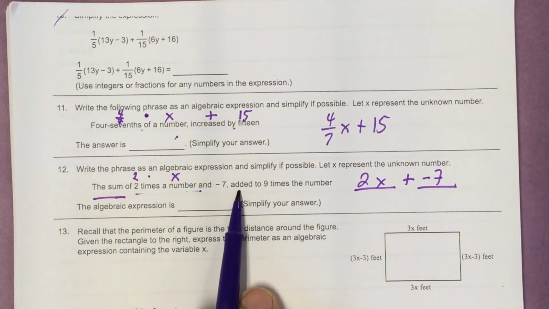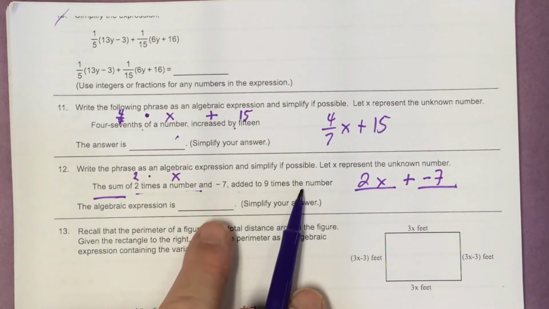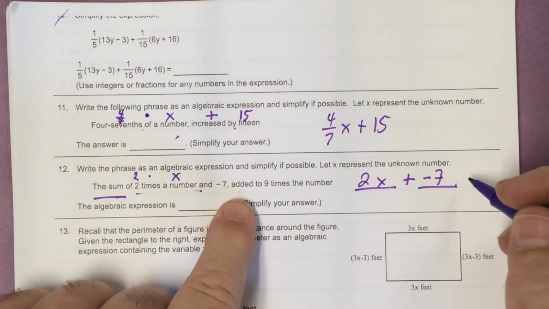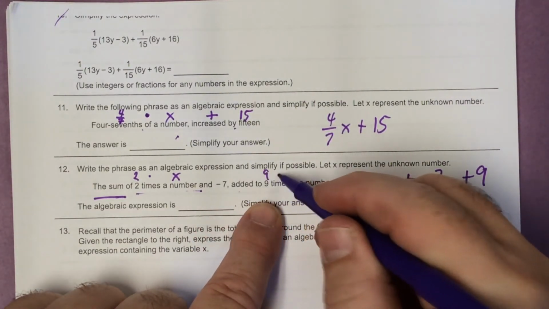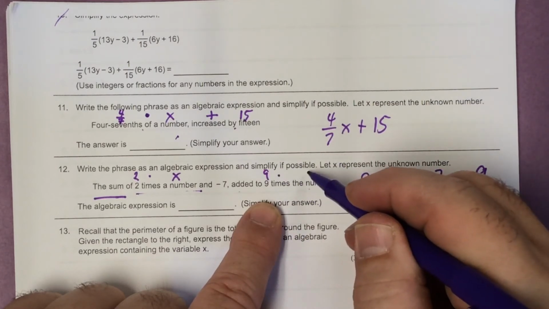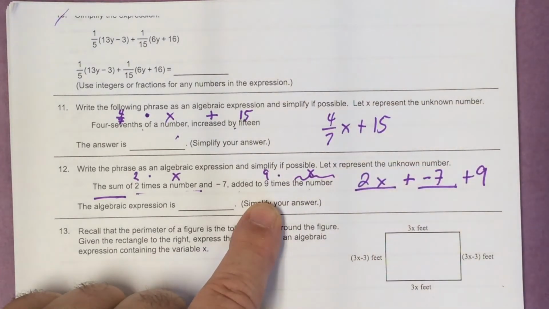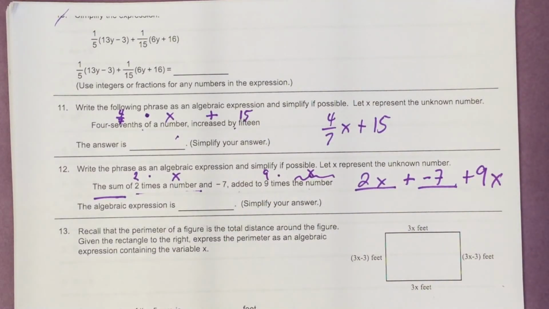Now it says further it's going to be added to 9 times the number, again the number being x. So this is going to be 9x here. That's another way we can construct an algebraic expression out of that.